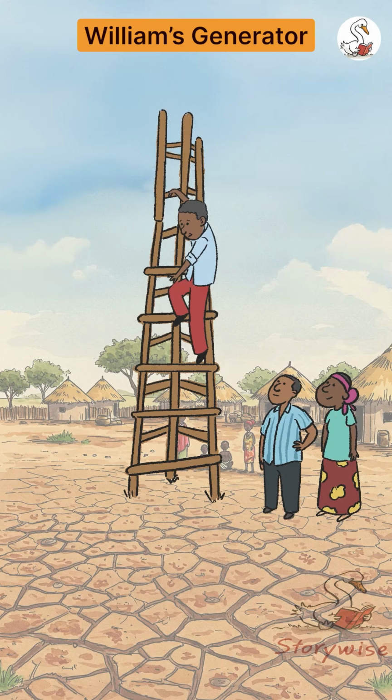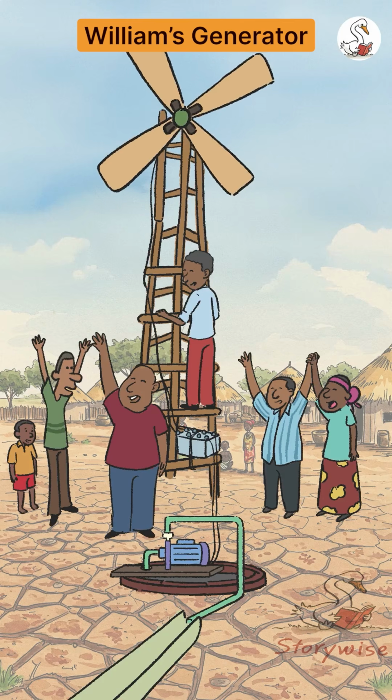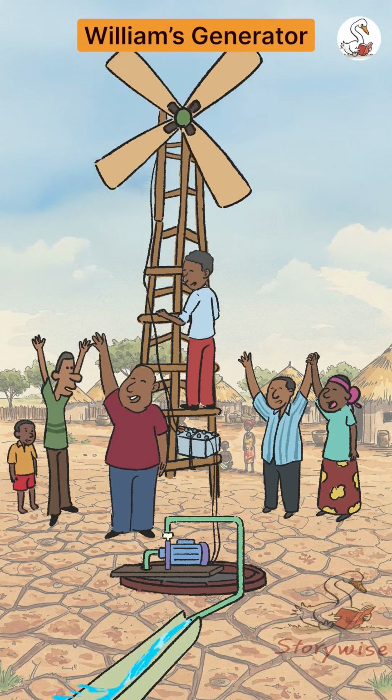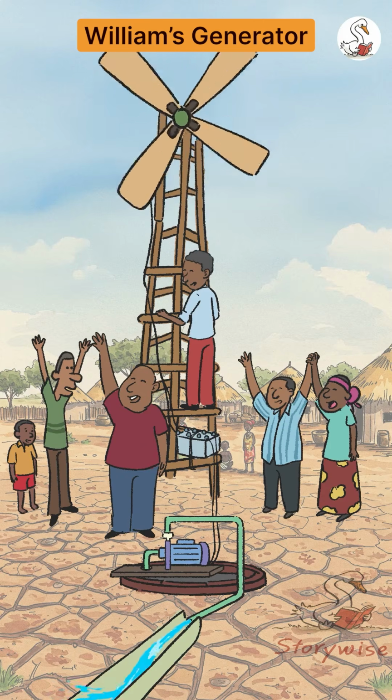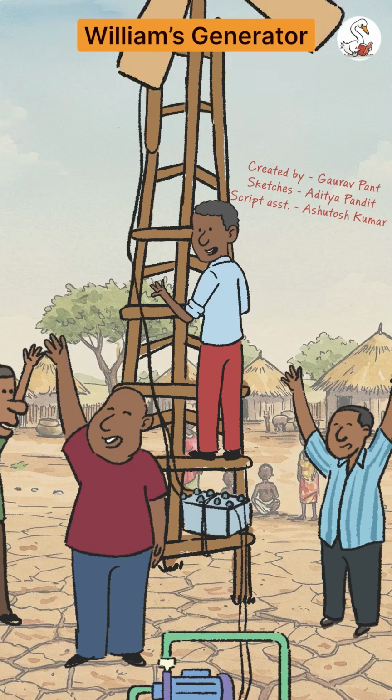Absolutely right. Seeing William's generator working, the villagers helped him build a large windmill. And now this big mill generated so much torque that the generator started producing enough current to run the pump. Maybe that's why electrical equipment is called load, because it puts a physical load on the generator.